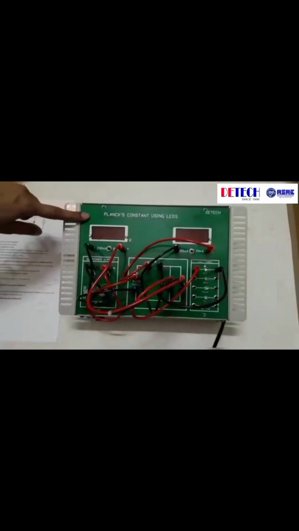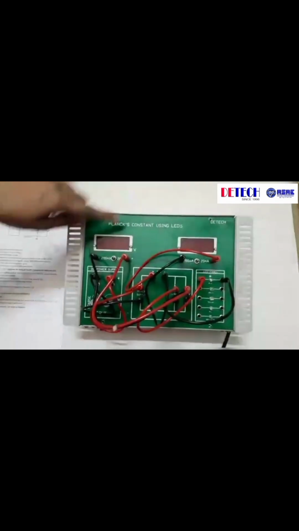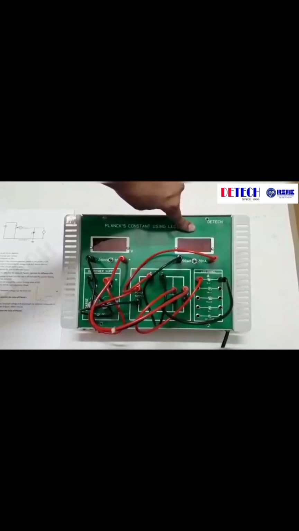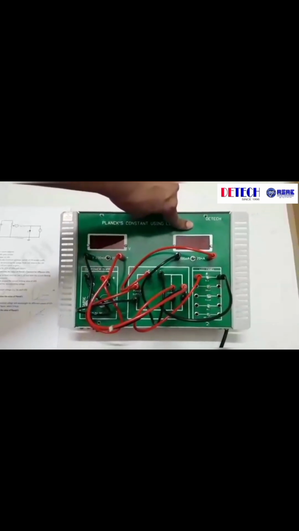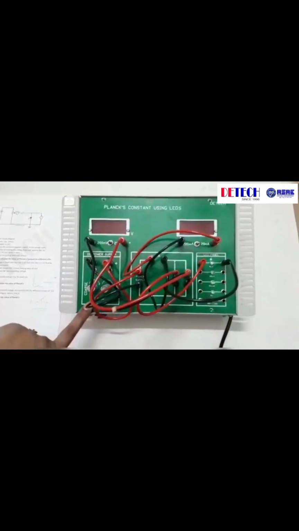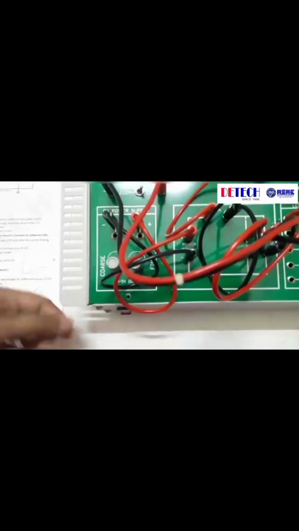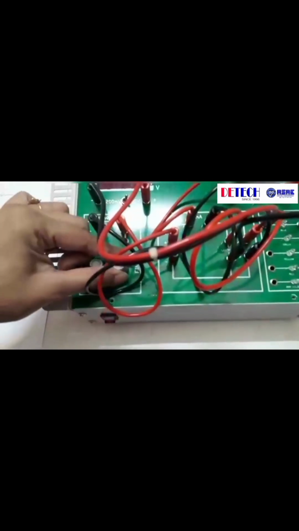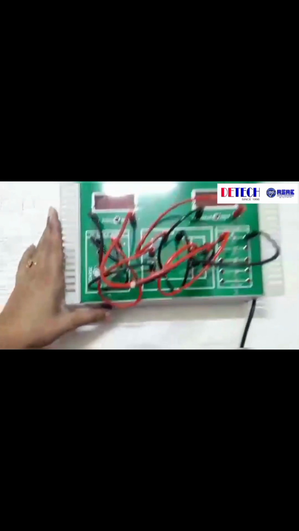This is the voltmeter having 2 ranges, 200 millivolt and 20 volt, and this is our ammeter having 2 ranges, 200 microampere and 20 milliampere. So this is the 0 to 5 volt DC supply. So we'll switch on the kit. Make sure that these are at the minimum position before switching on.